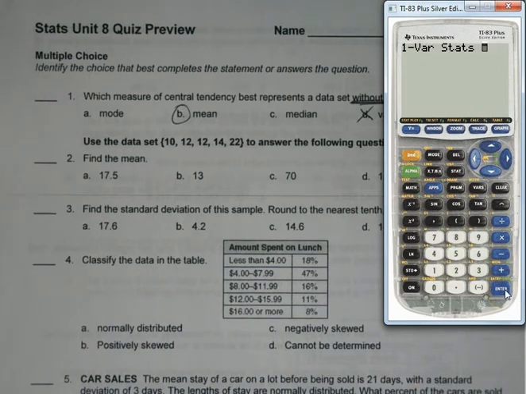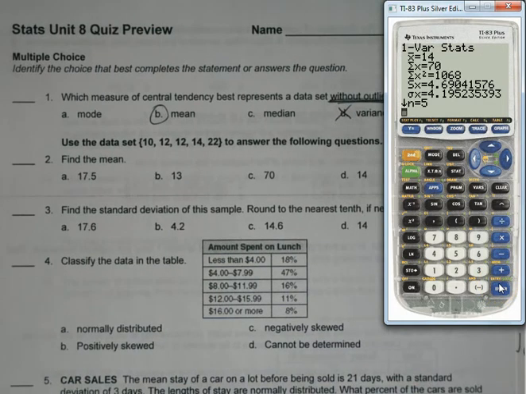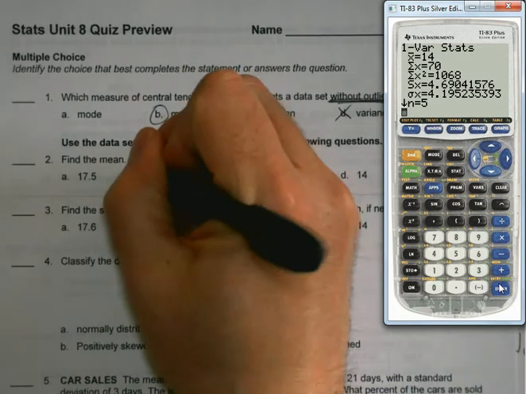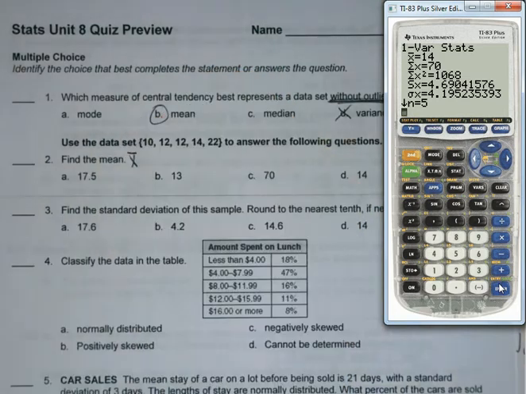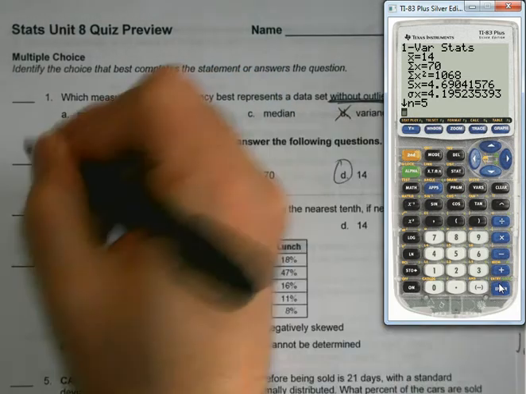So this one, 1-Var Stats, and again, whatever list you typed into, hit second and that number. So if it was just the first list, you hit second and 1. If it was 2, you'd hit second and 2. And you get here, and when it says find the mean, okay, the mean is the x with a line over it, which in this case is 14, so it's going to be D.